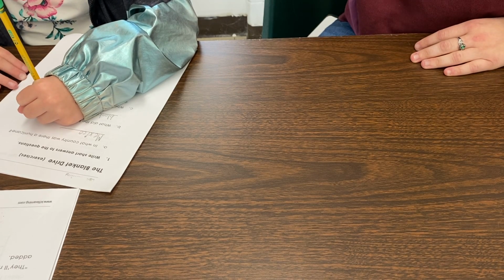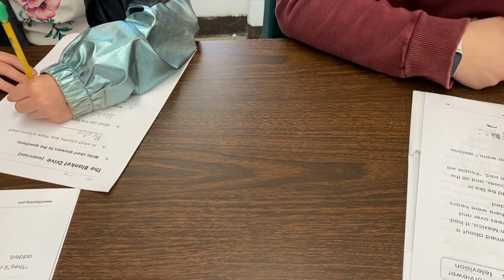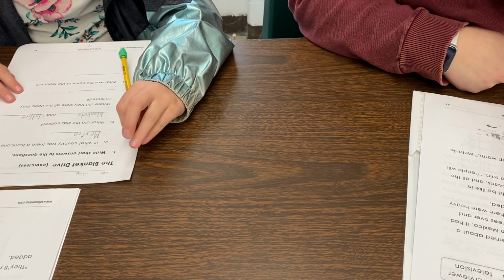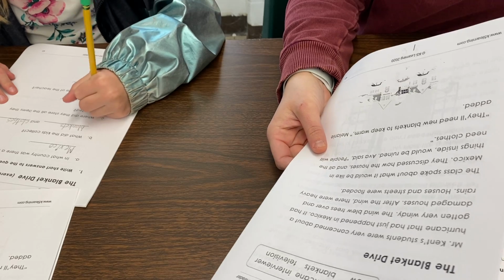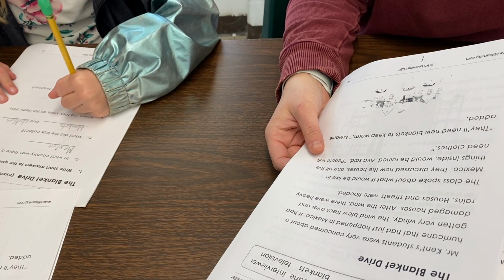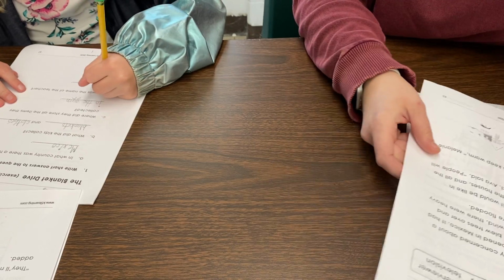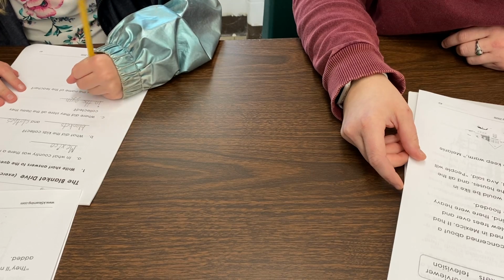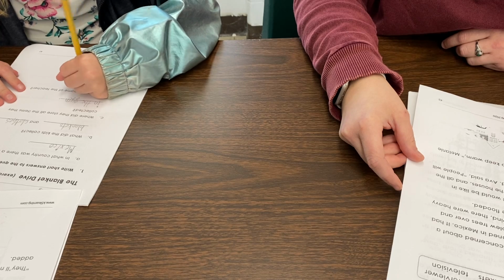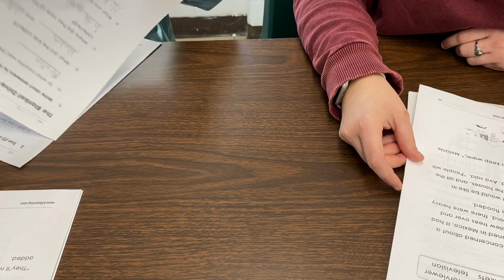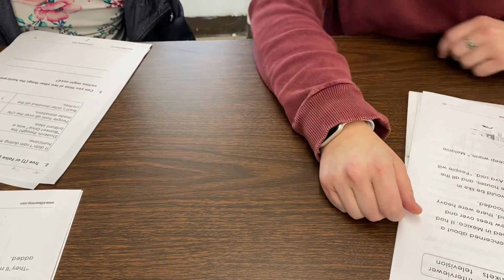Does it matter about spelling? Just sound it out the best you can, okay? Do you know how to do these true false ones? Yeah. Okay.